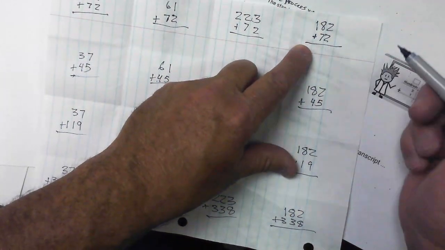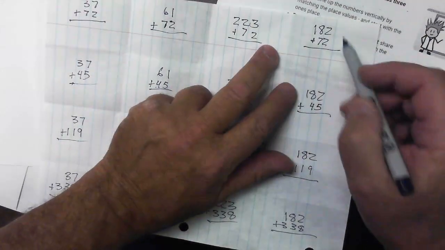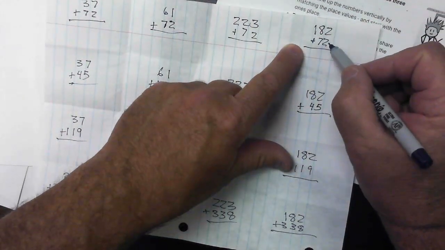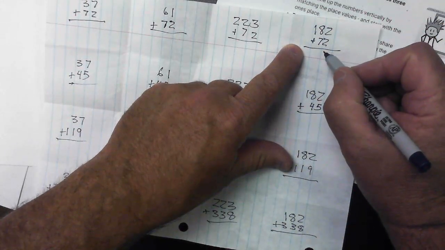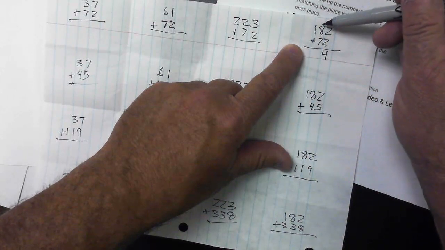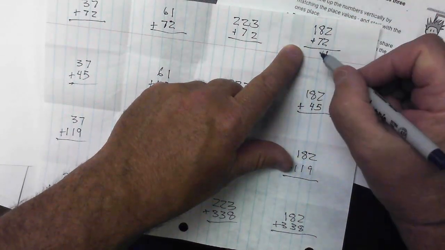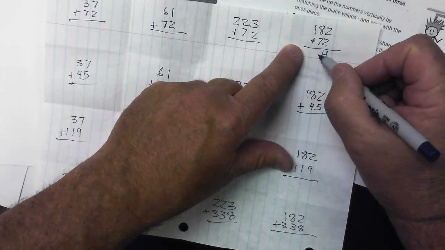Okay, so I always start, what does the rule say? Start in the ones place. So I come over here to the ones place and I go 2 plus 2 is 4. I write my answer down. And then I go to the tens place and I go 8 plus 7. Well, that's 15. Can I write the 15 down here?